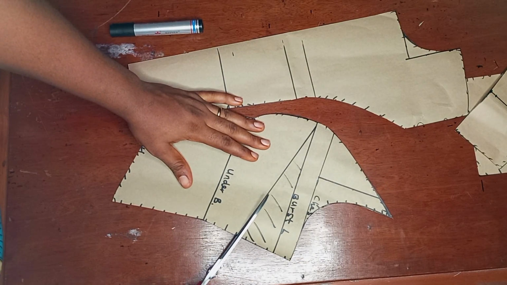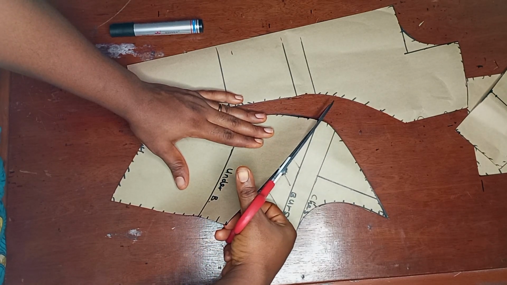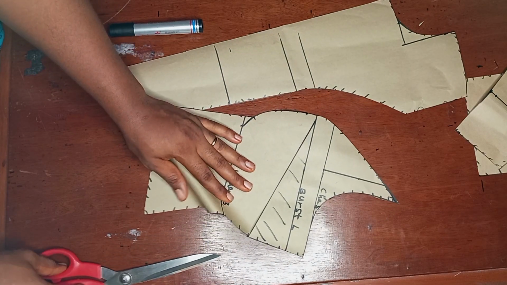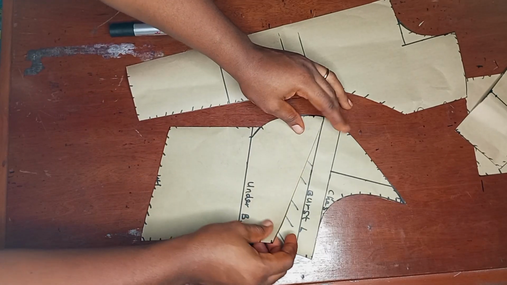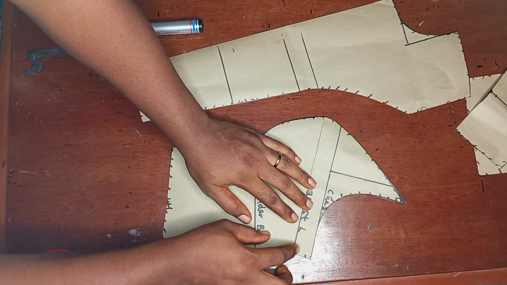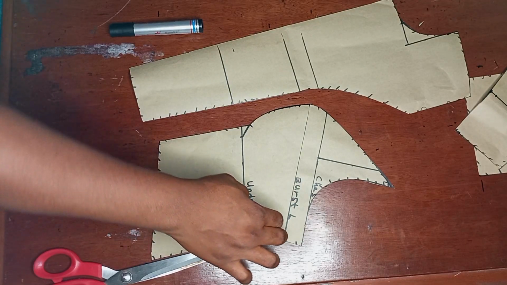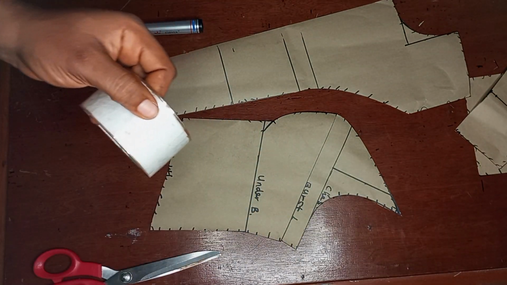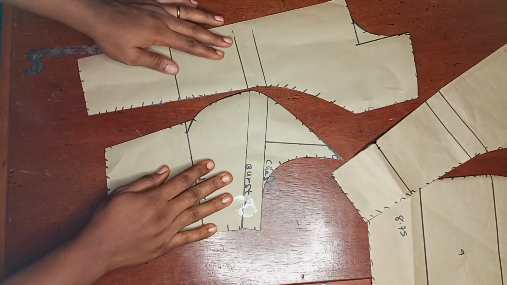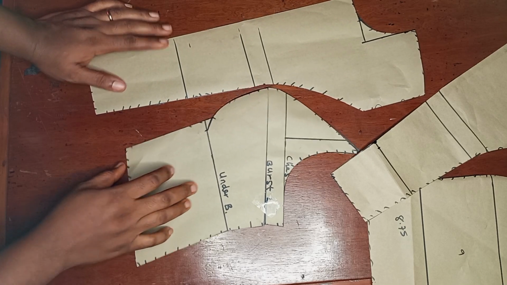So that is it for it. We'll go in and remove our bust dart. We'll close it up, cutting through on the dart leg like so. Go as close as possible to the edge and close it up like so. You have to close it up on the pattern paper so that we don't go closing it up on our fabric.